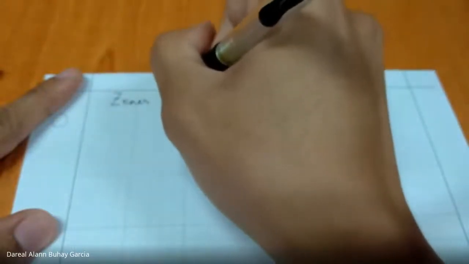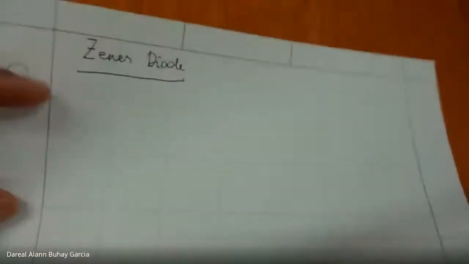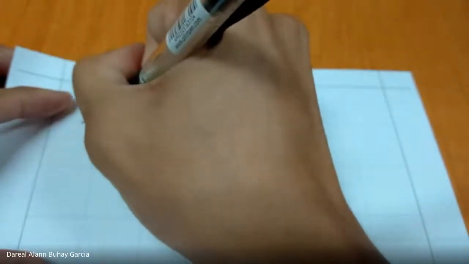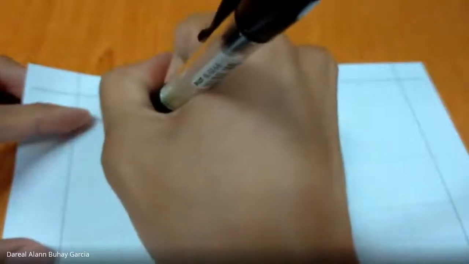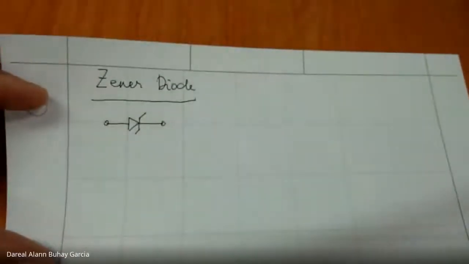Now, there's also another type of diode that we haven't analyzed yet, and that's what we call the Zener diode. Zener, with a long E. What's the symbol of our Zener diode? It's the same as the regular silicon diode, but with bent edges, like this. The negative side and the positive side remain the same.